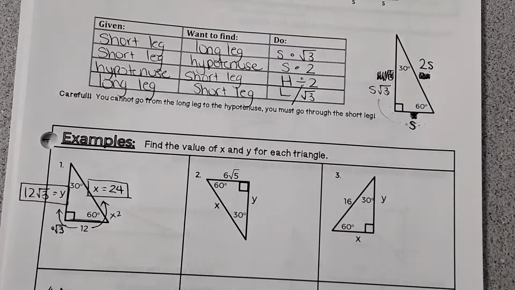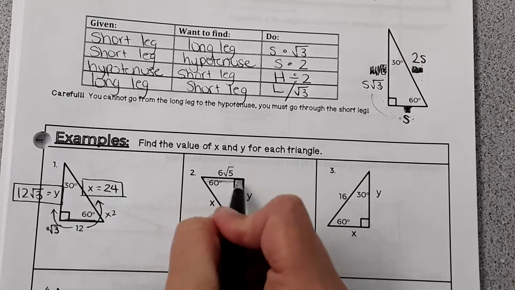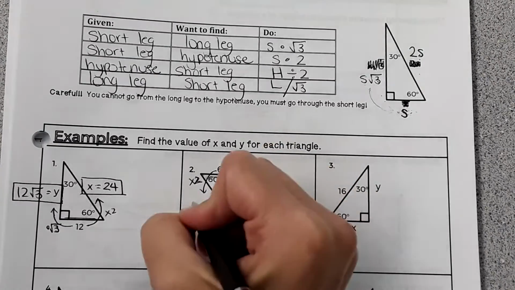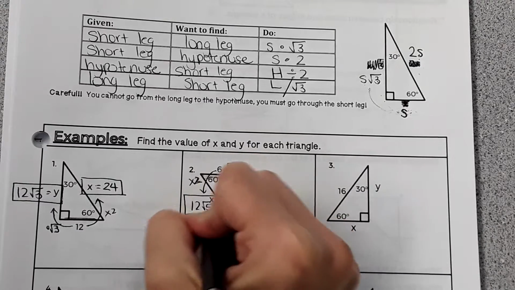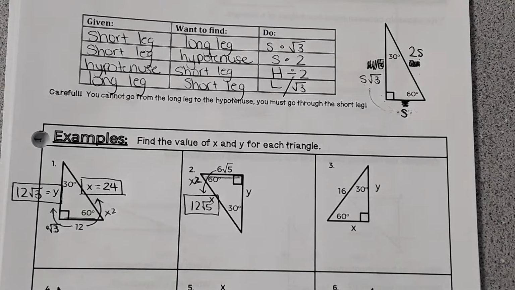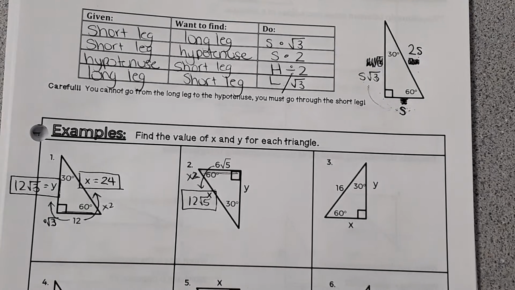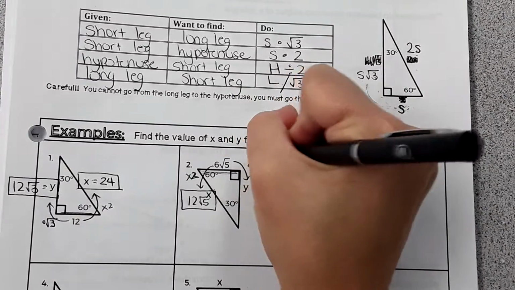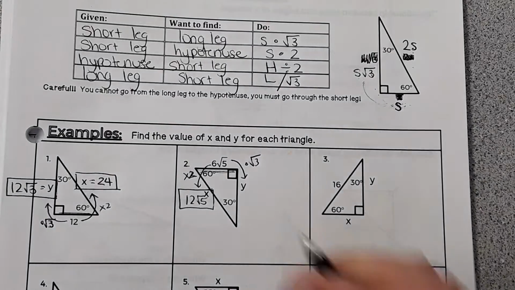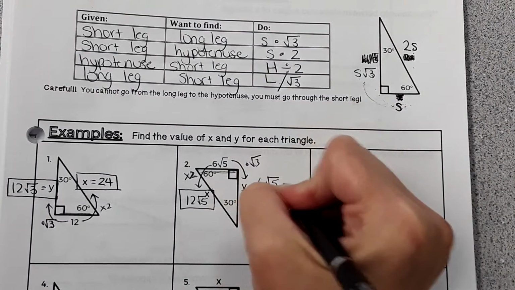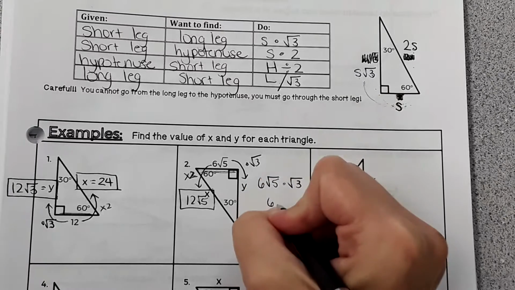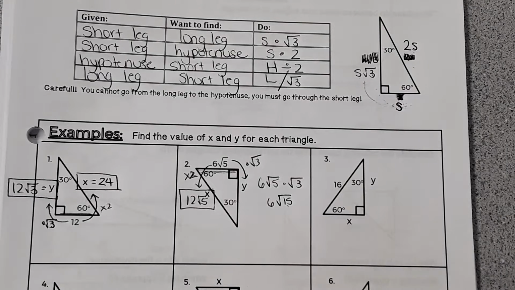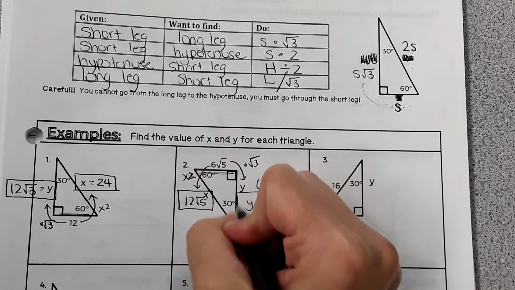Okay, number 2. They give me the shortest side again. Then I can multiply that by 2 to get the hypotenuse. So that would be 12 square root of 5. Then to get the long leg, I'm going to multiply by square root of 3. So I'm going to need to do a little bit more math here. So 6 square root of 5 times square root of 3, which is 6 square root of 15. Of course, I would simplify this if I could, but 5 and 3, I can't take a square out of that. So y just equals 6 square root of 15.